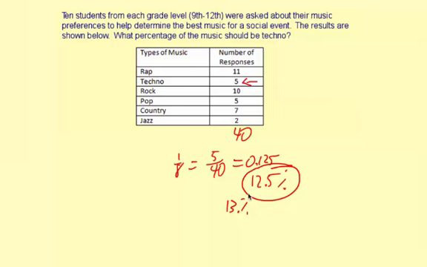This is a good example of how writing your answer in different ways can sometimes make more sense. So I think in this case, actually, the 1 out of 8 makes more sense to me, so I know out of every 8 songs, 1 will be techno. But 12.5% or 13%, that doesn't really mean as much to me in this case. But sometimes percent makes more sense. So knowing how to use fractions, decimals, percents interchangeably can really be helpful.